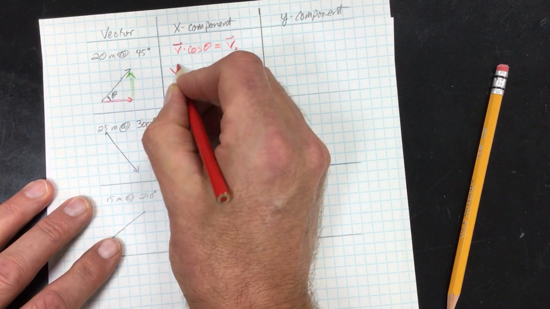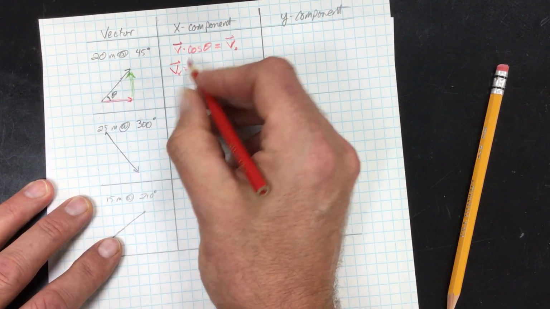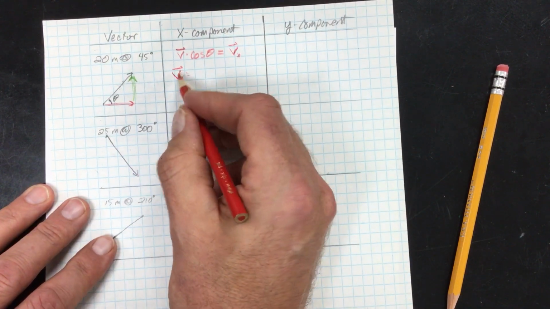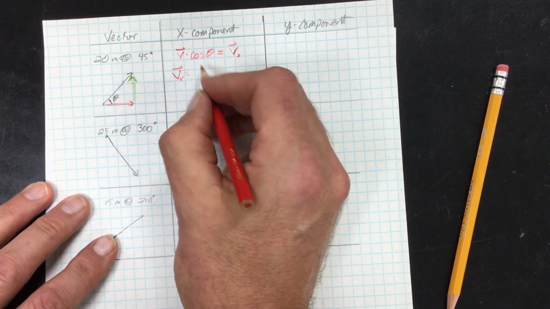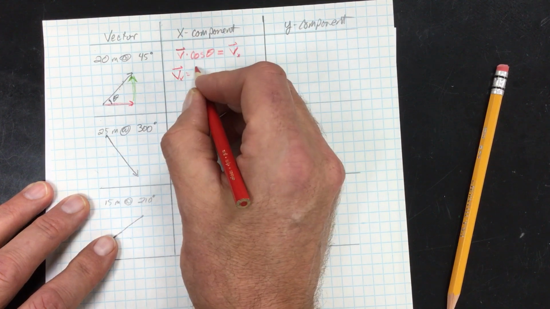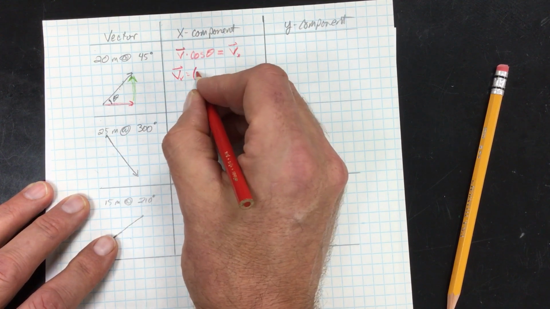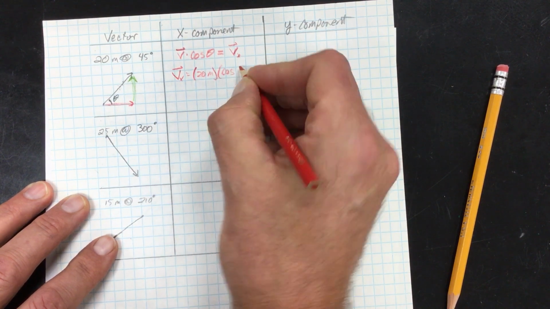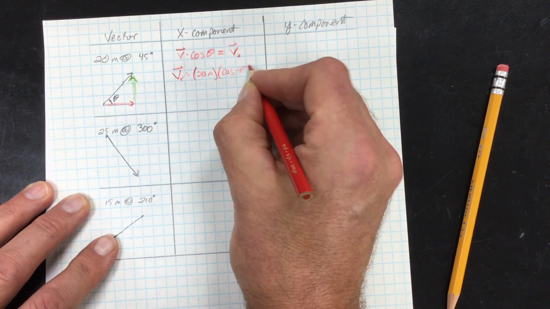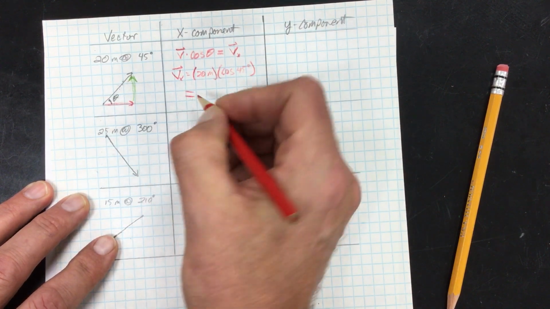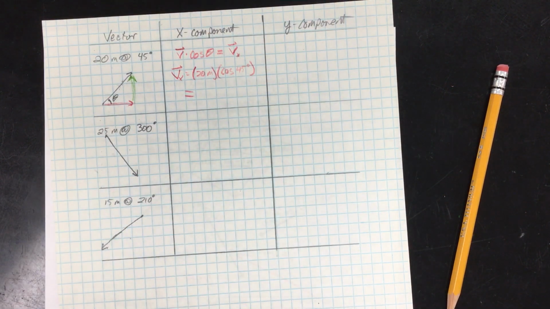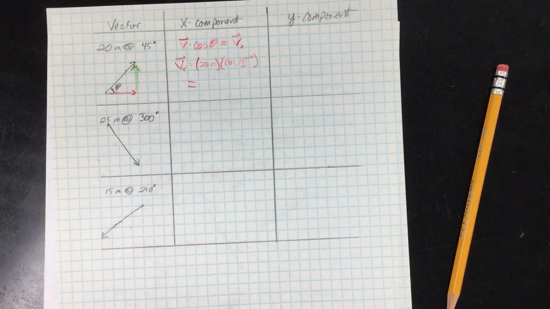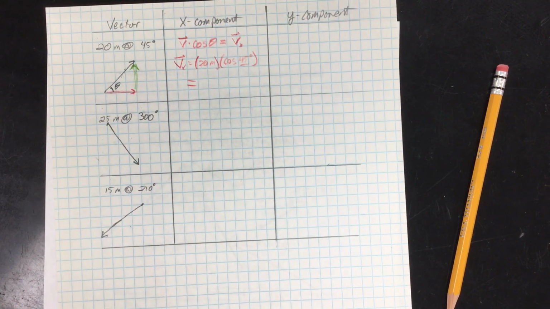All right? So with that in mind, the x component is going to be equal to the magnitude of the original vector, which in this case is 20 meters, times the cosine of 45 degrees. When I do that, I'm going to plug that in my calculator. And by the way, make sure your calculator is set to degrees, not radians.